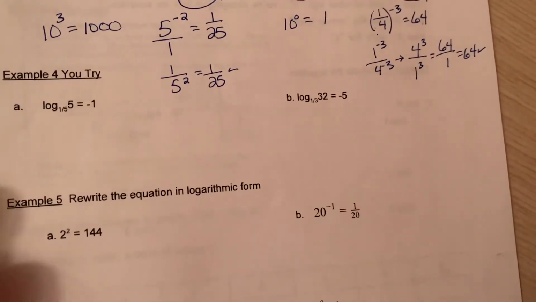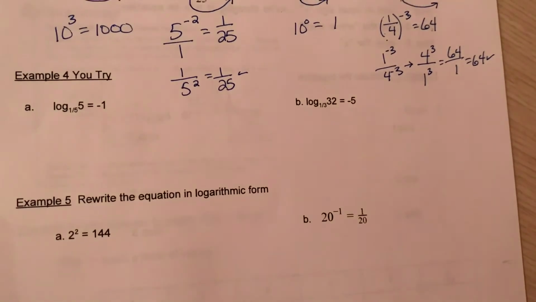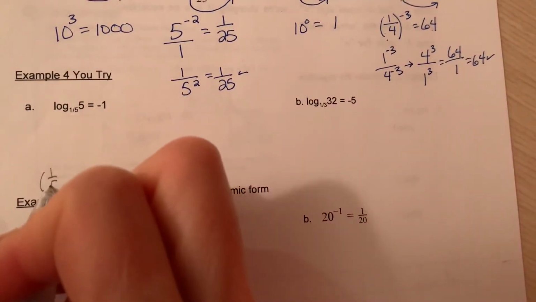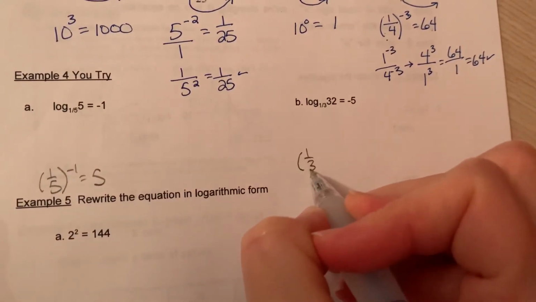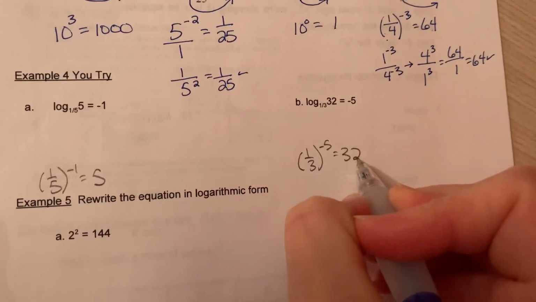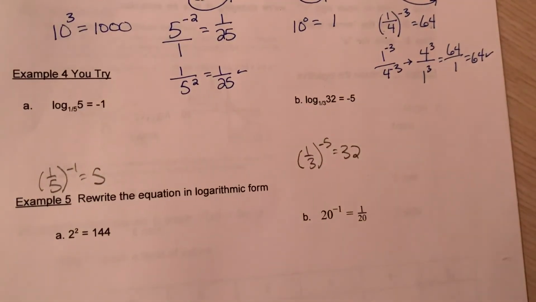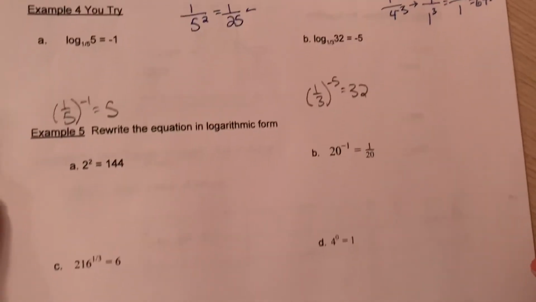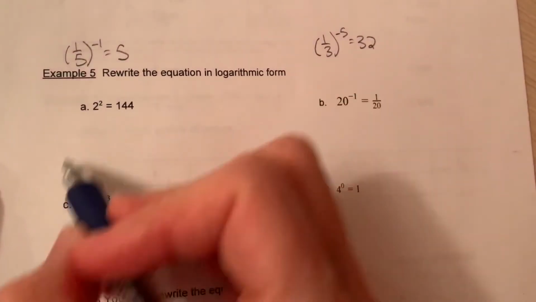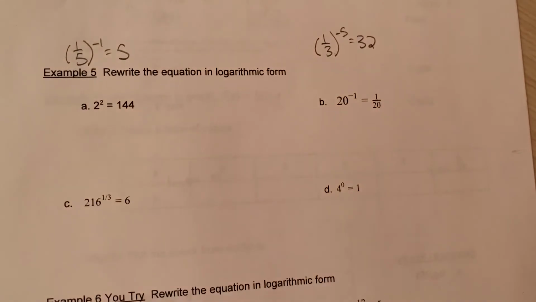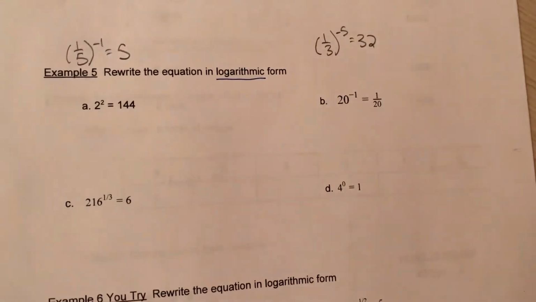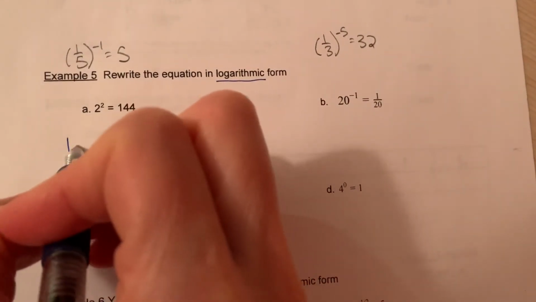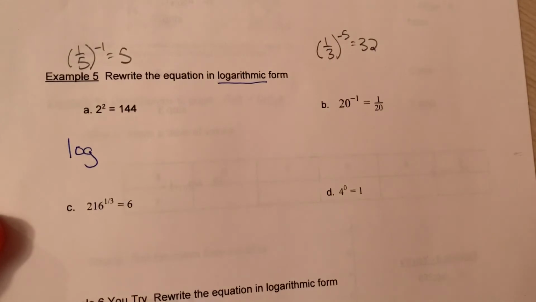Okay, these are for you to try, just 2. So pause the video and try those. And that should have been what you got for those. Okay, now the next set, we're going the opposite direction. If you look ahead, we're given exponentials, and what does it say? It says rewrite in logarithmic form. Well, if you're rewriting in logarithmic form, you know you're going to have the word log for starters, pretty much in all of these. So you could fill in log, log, log here.